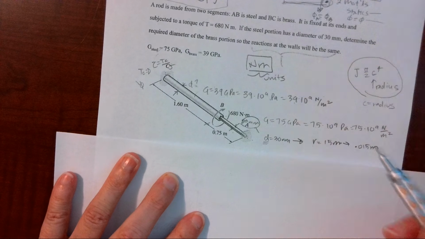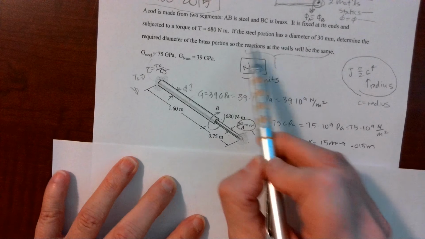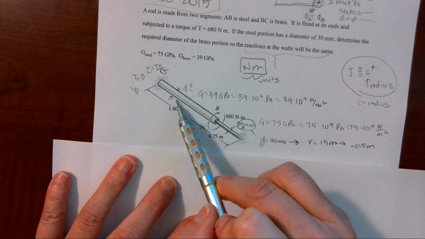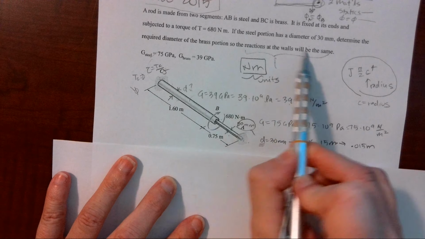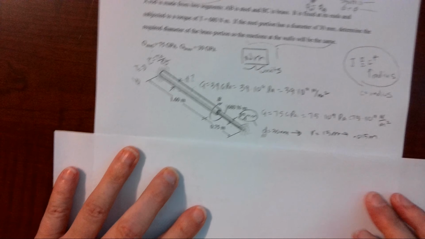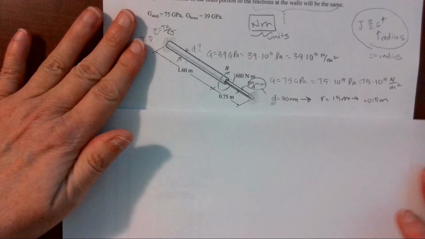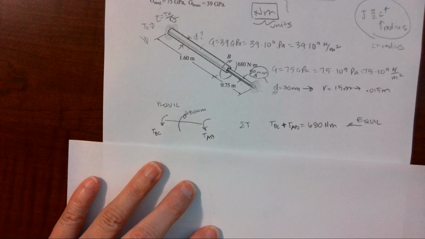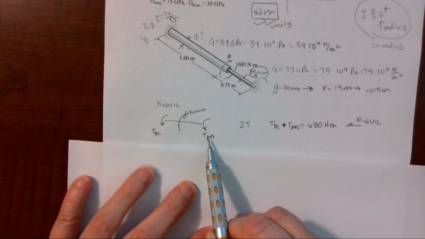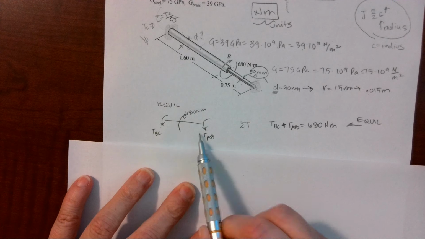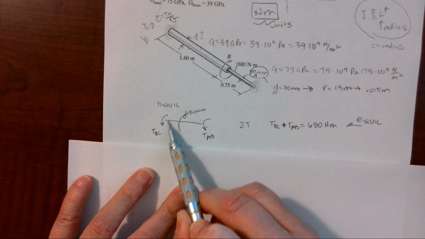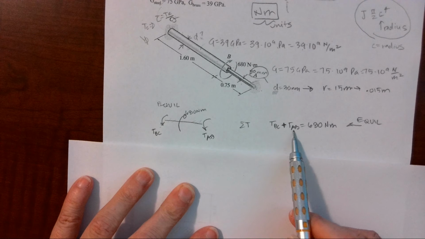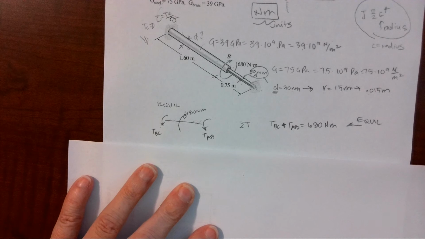Okay, but this one, it says I want to determine the required diameter of this brass portion so that the reactions at the walls are the same. Okay, so I'm going to start with equilibrium. And when I start with equilibrium, traditionally, I'm going to draw a free body diagram, and I'm going to know that I have torques at these walls, which is then the torque that's internal, and that the sum of torque of BC plus torque of AB equals 680. That would be my two unknowns.